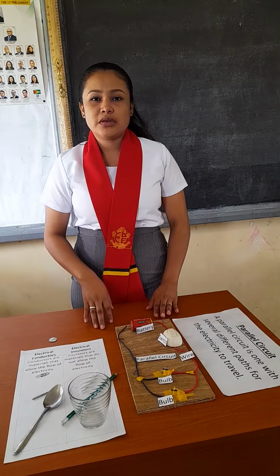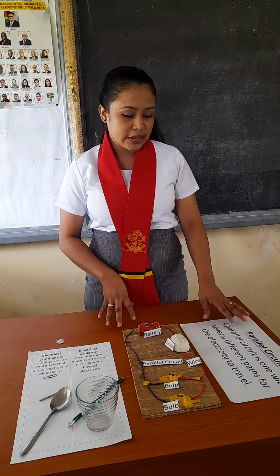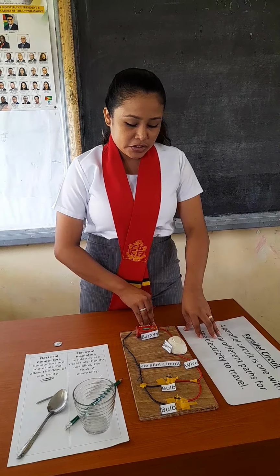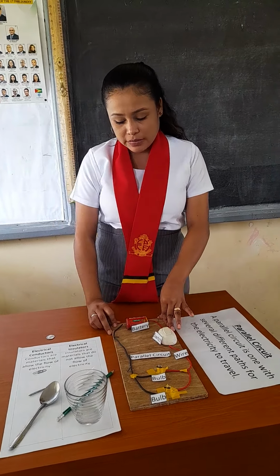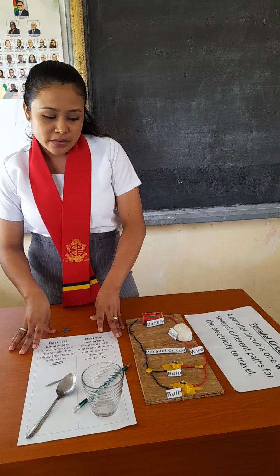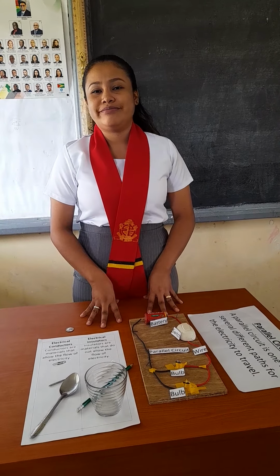Now I've come to the conclusion of my assignment, which was based on parallel circuit, my definition, and here's the model of my parallel circuit and my experiment. Thank you. Thanks for watching.